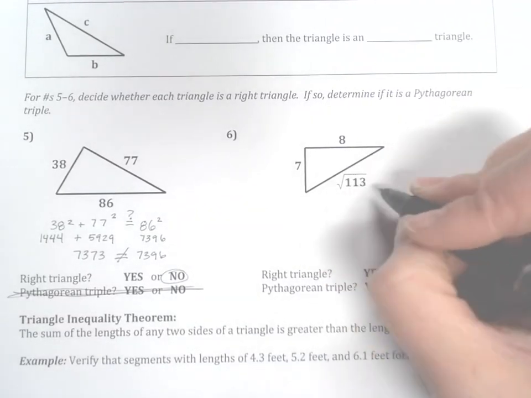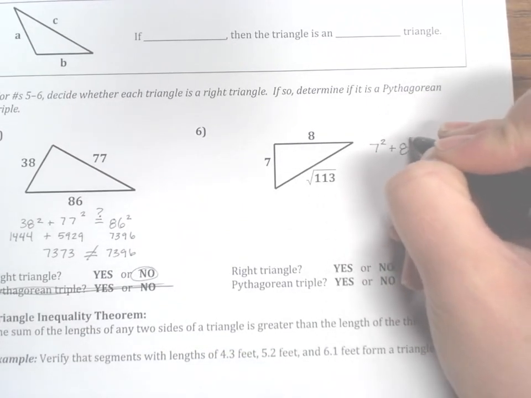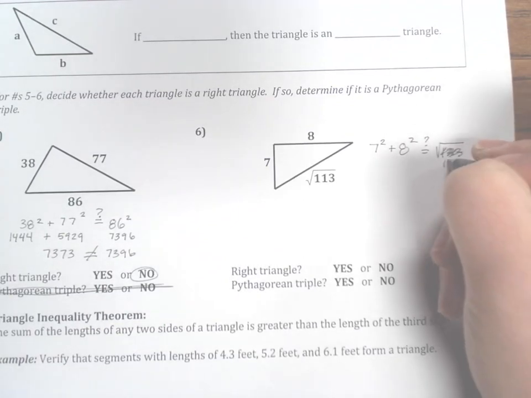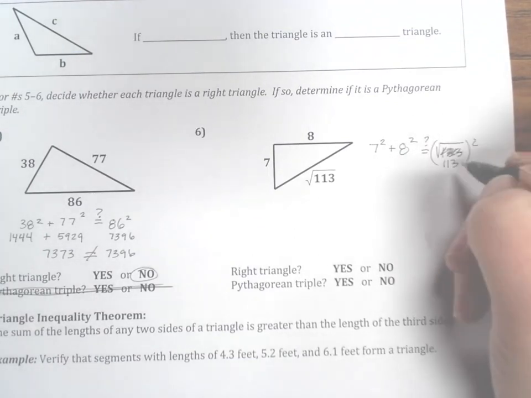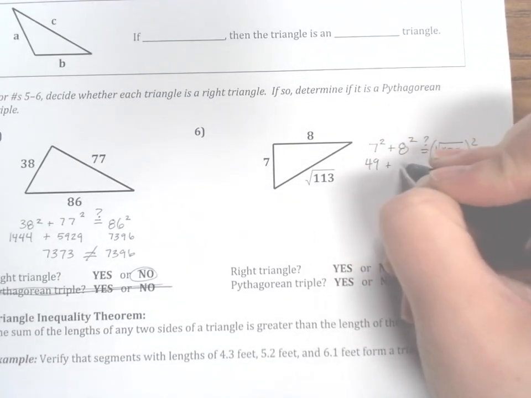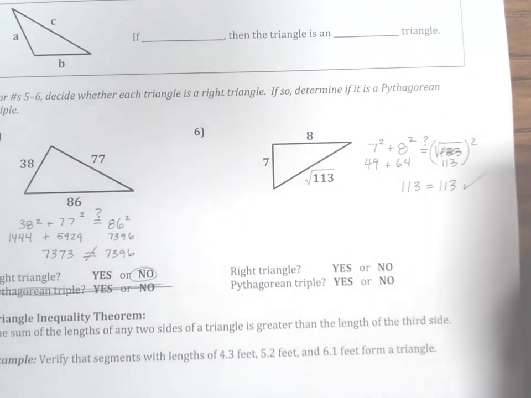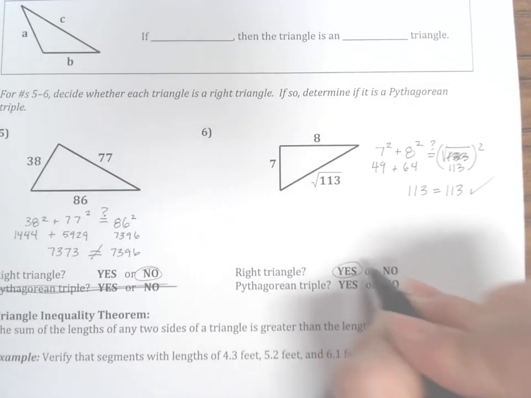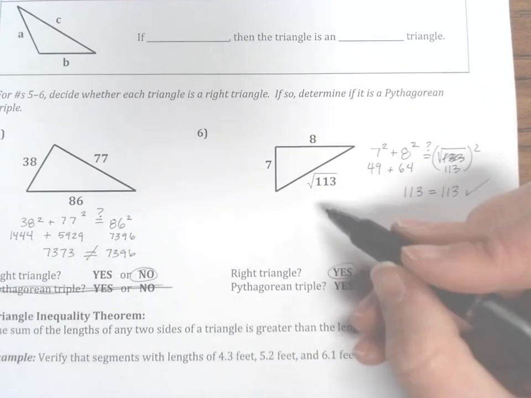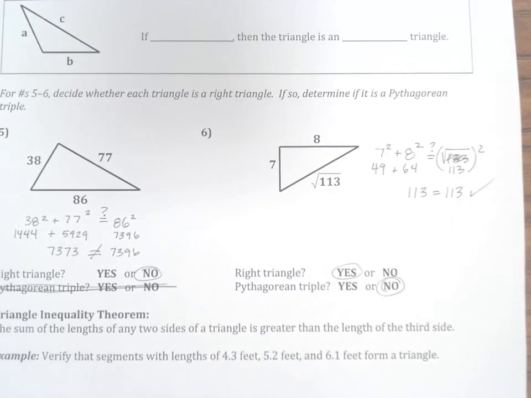Okay, so this is going to be C. Doesn't matter which one of these you call A, B, and C. So we're trying to find out if 7 squared plus 8 squared is equal to square root of 113 squared. So square root of 113 squared should just be 113. 7 squared is 49. 8 squared is 64. If you add 64 and 49, that is equal to 113. So because those things end up being equal, this is a right triangle. Is it a Pythagorean triple, though? Well, no, because square root of 113 is not an integer. So they're not all integers. It is not a Pythagorean triple.